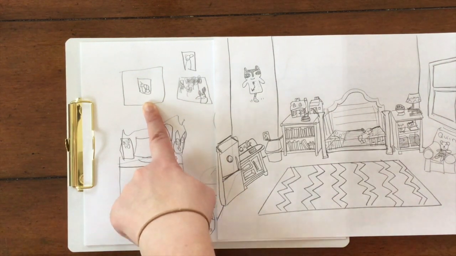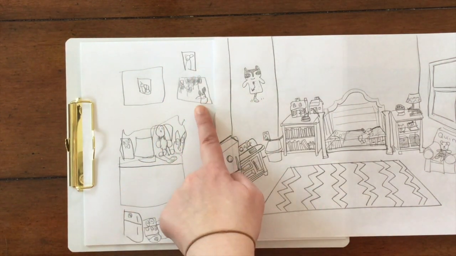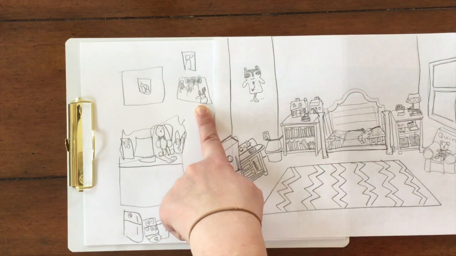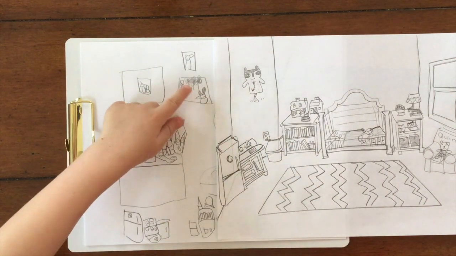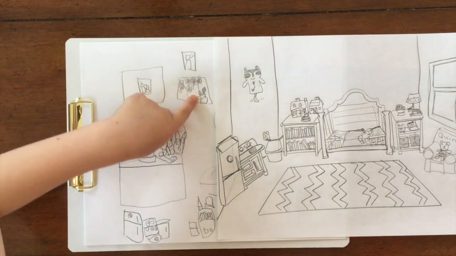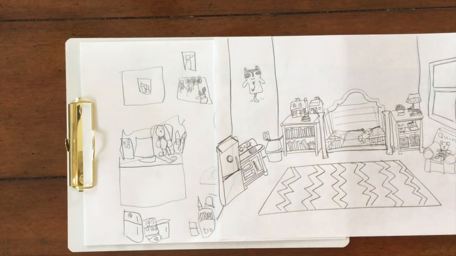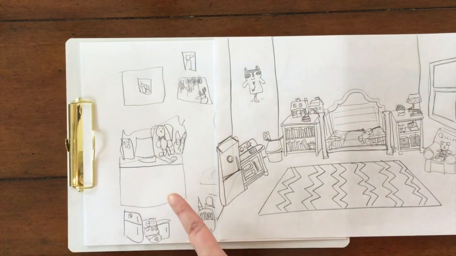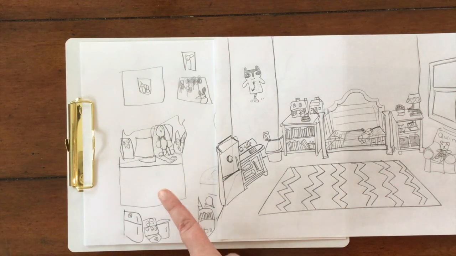A photo of her as a baby, the bear, and this is a painting of a rabbit that her great-grandmother made. And I just accidentally made a little pointy mouth. Yeah, but you did such a good job drawing what you actually saw in your room. I'm so very proud of you.